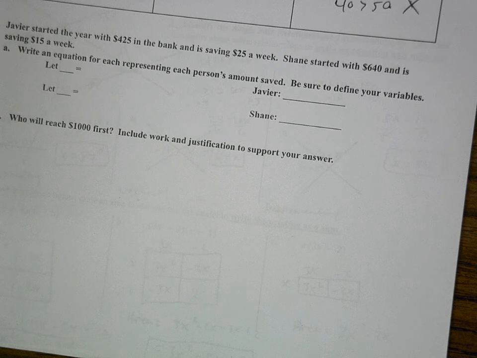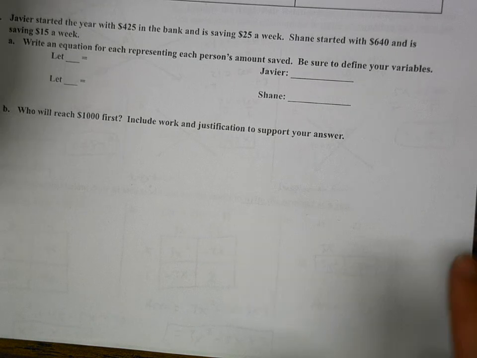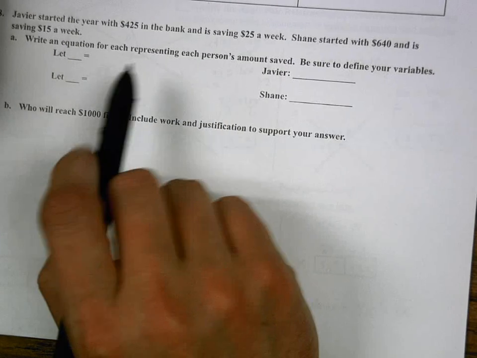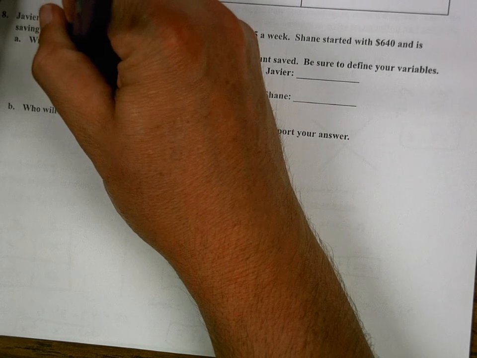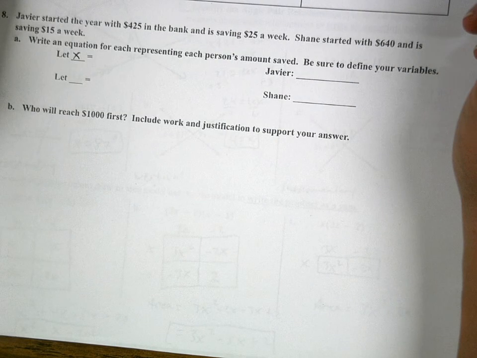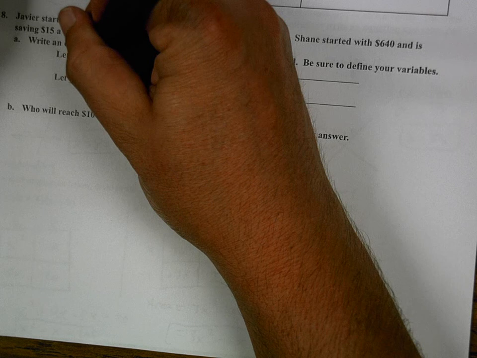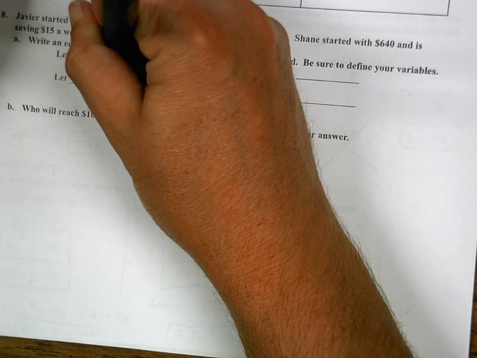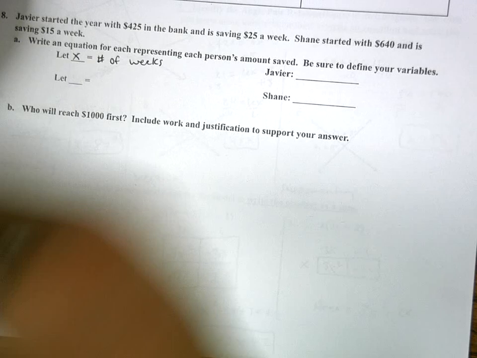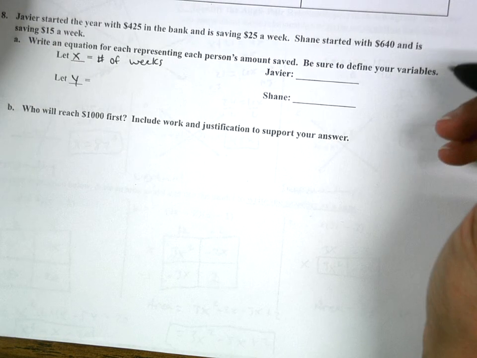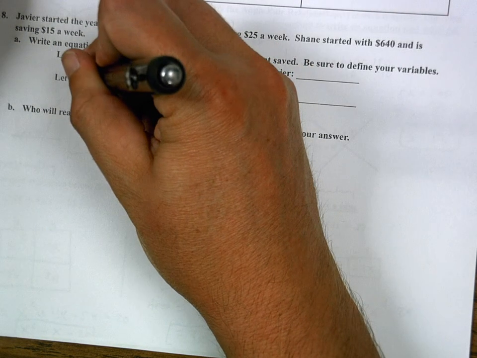All right. Javier started the year with $425 in the bank and is saving $25 per week. So let x equal the number of weeks, and let y equal money saved in the bank.